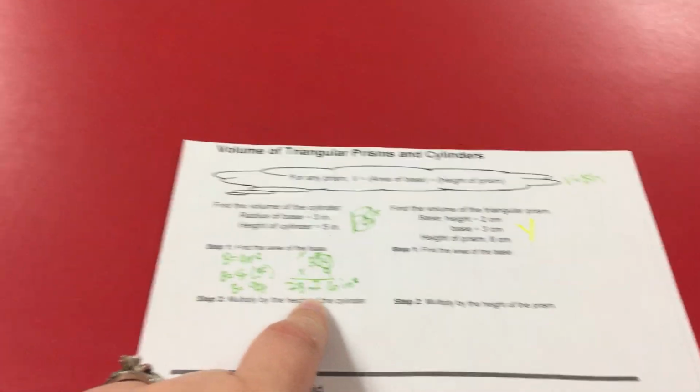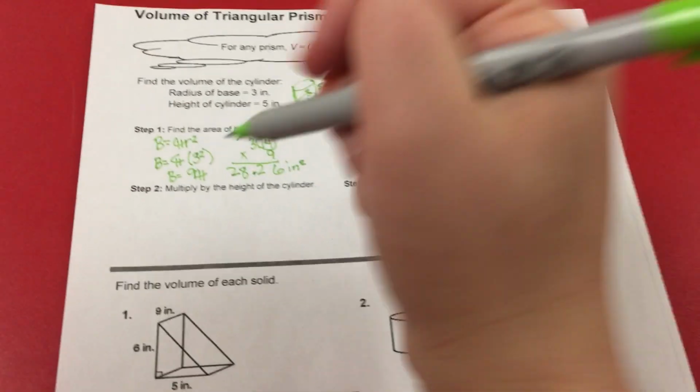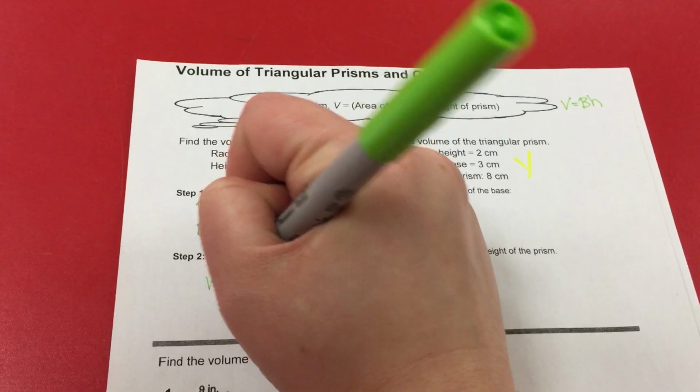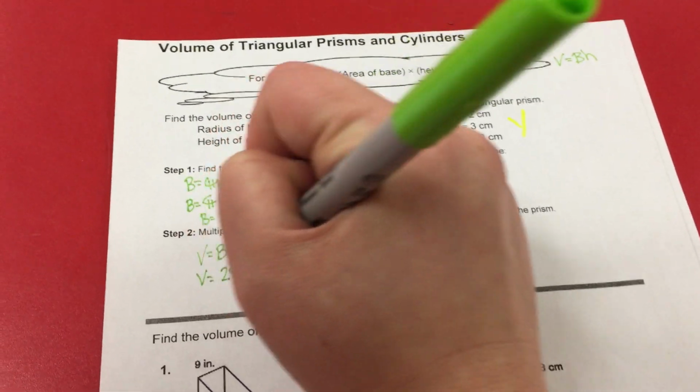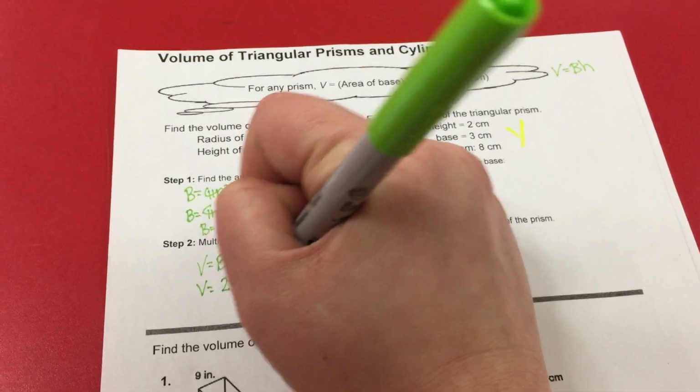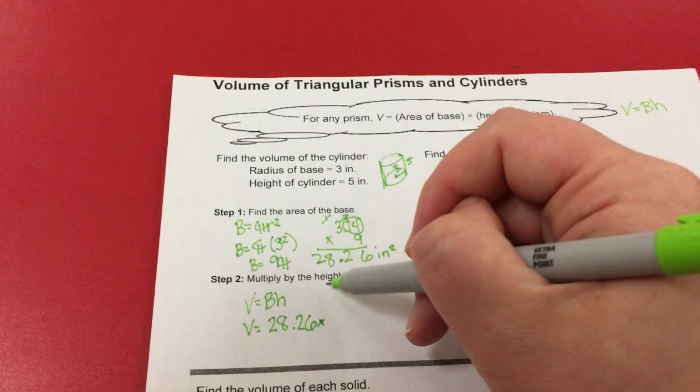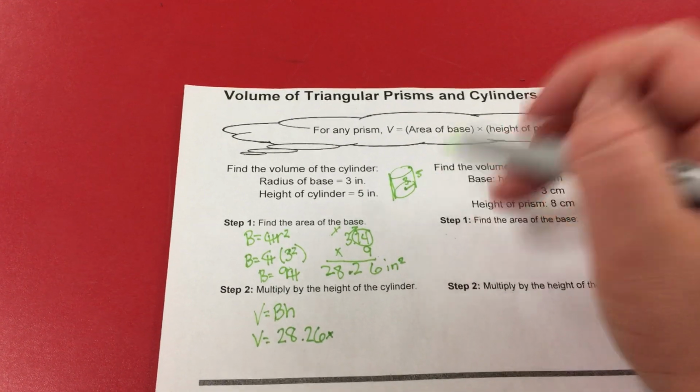Now that I know what B is, I can plug in for the rest of my volume. V equals capital B times H. So V equals 28.26 times the height of my cylinder. What's my height? 5.